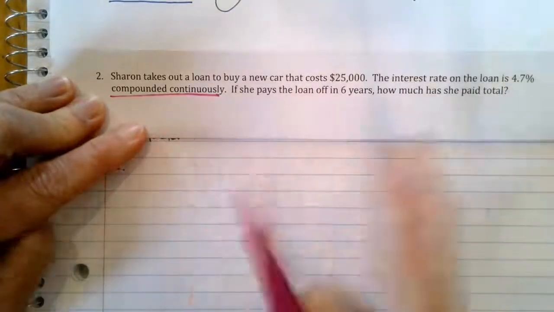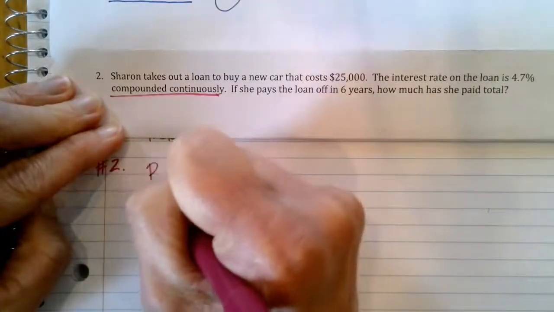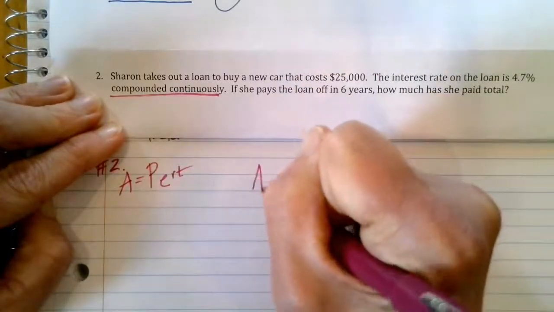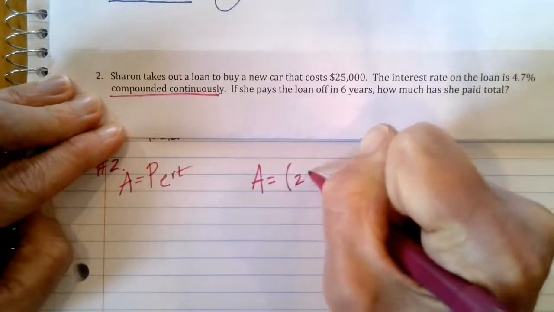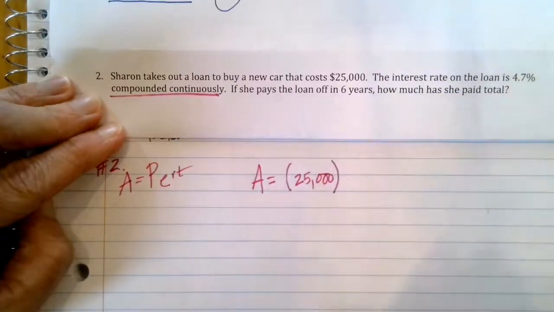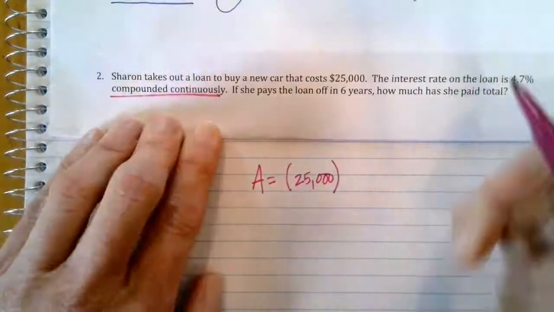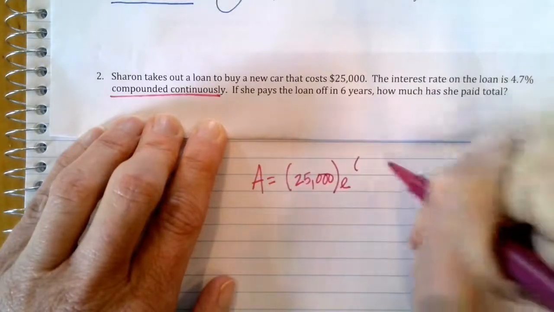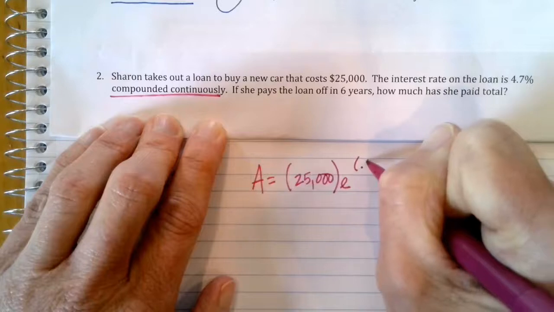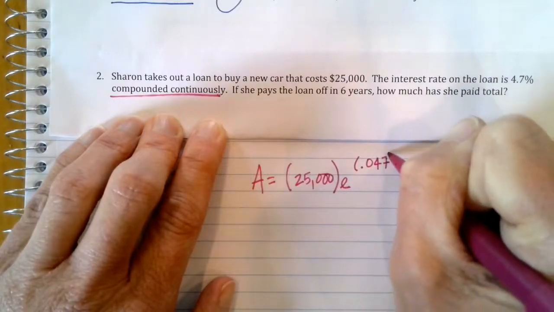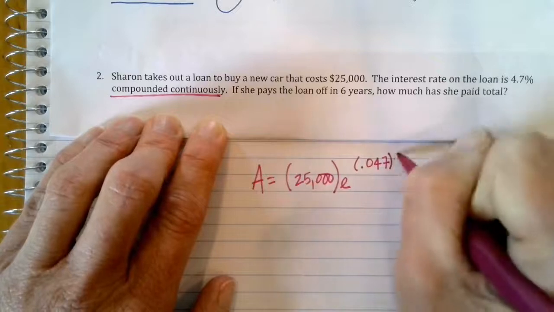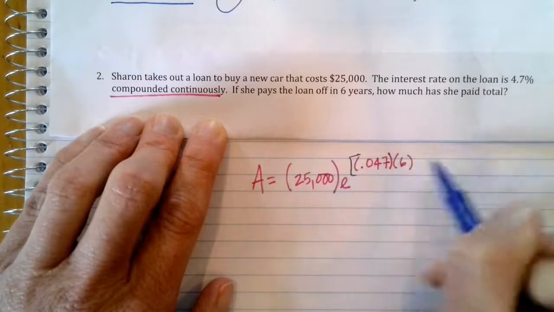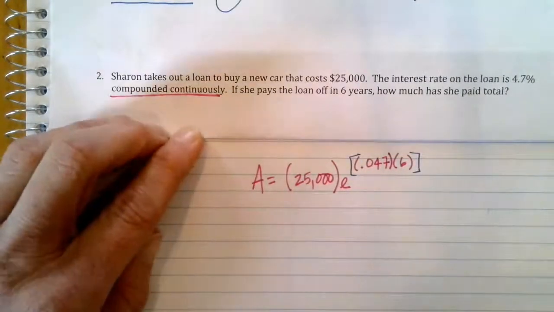Okay, so her principal times ERT is going to be equal to her amount. So the amount that she pays is going to be equal to that $25,000 that she borrowed times E, and that is going to be 4.7%, which is 0.047, and that is going to be times that 6 years. And remember, when you enter that into the calculator, this whole value has to be up in the exponent.